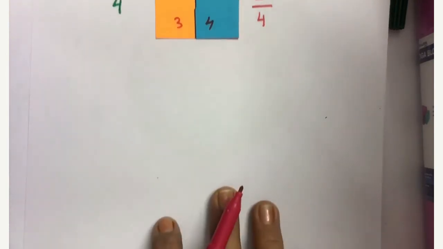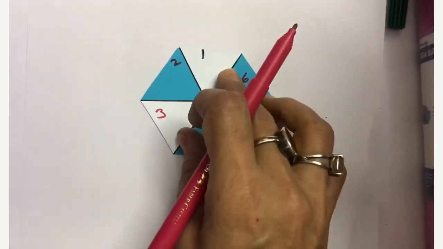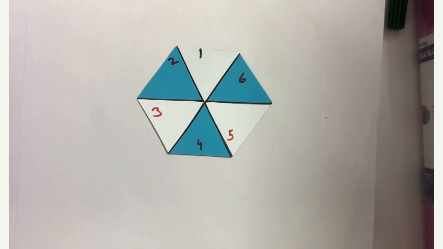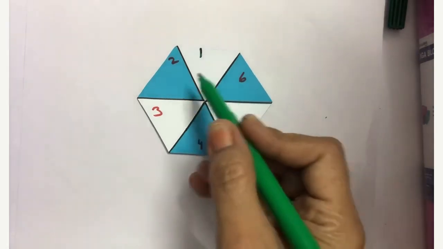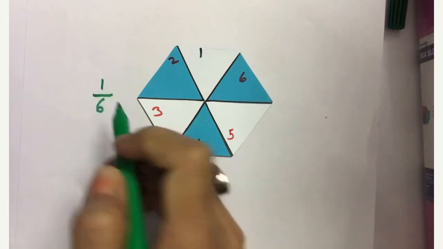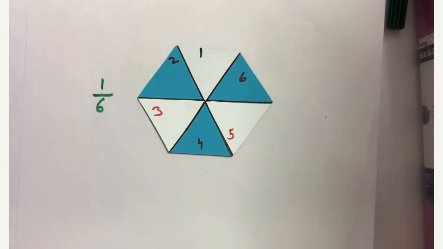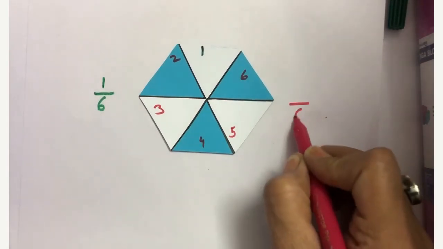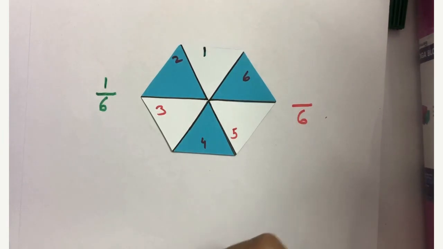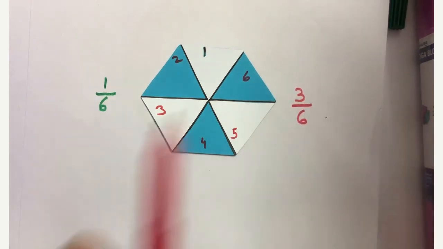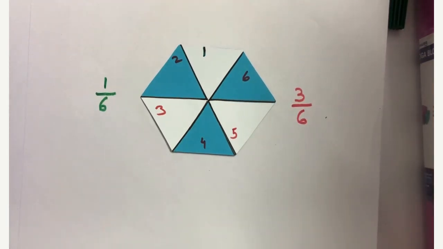Last example, with the hexagon. So for each part, what will be the fraction? There are 6 equal parts, and for each part it will be 1 by 6. And now what will be the fraction for the shaded part? We have 6 equal parts, so 6 in the denominator, and 1, 2, 3 shaded parts, so the numerator will be 3 by 6, 3 upon 6.